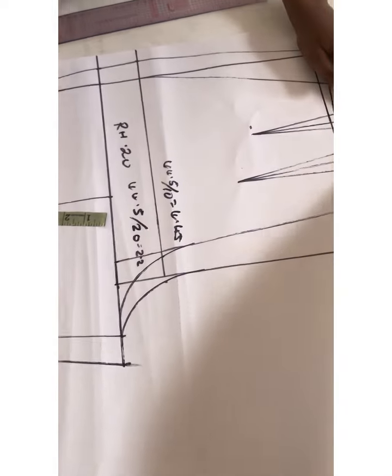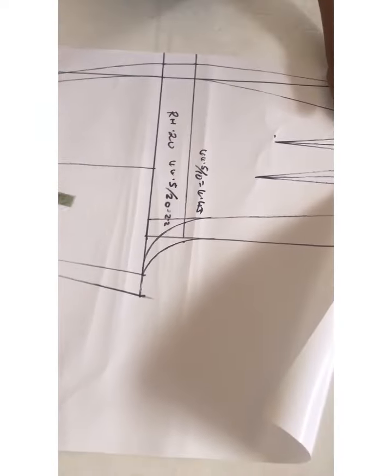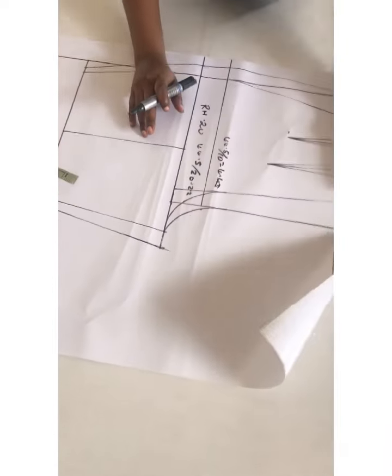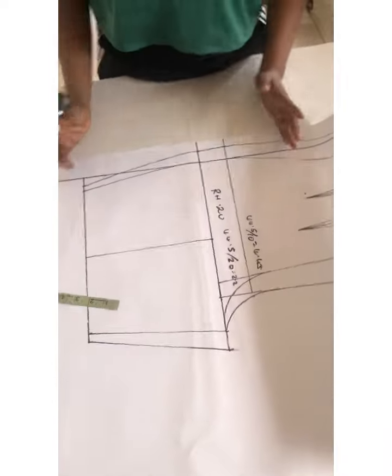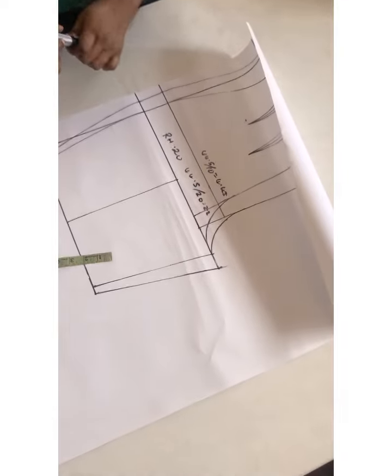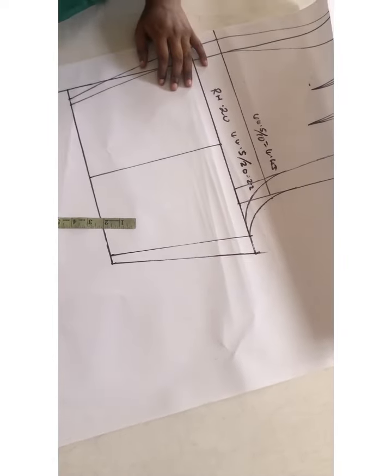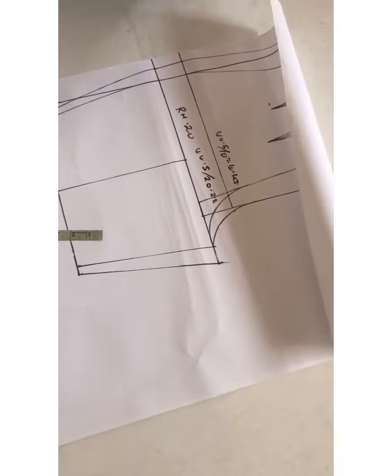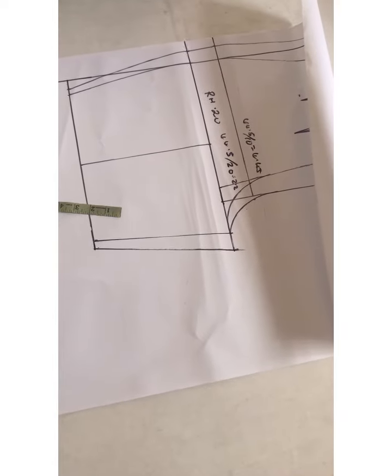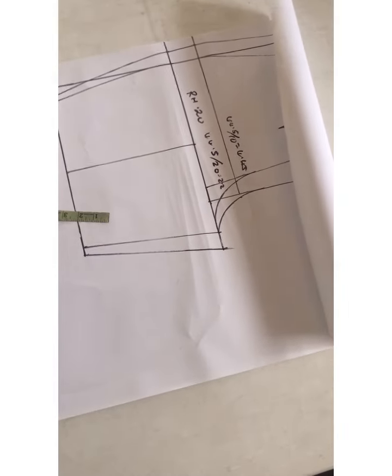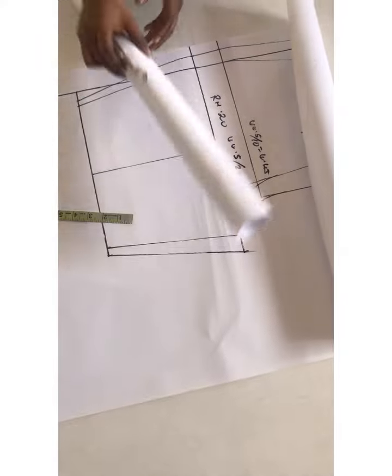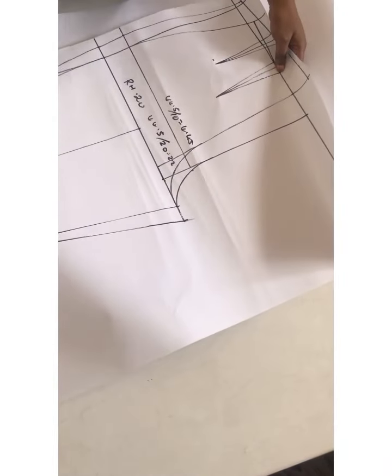Now, this is basically it. This is how to draft your shorts. Now, the next thing I'll be doing is to trace out. I'll be using my tracing wheel to trace out our back short to a fresh pattern paper. I'll be tracing that on this pattern paper. Now we are tracing out the back, only the back. So I'll be placing the front on top of the back.